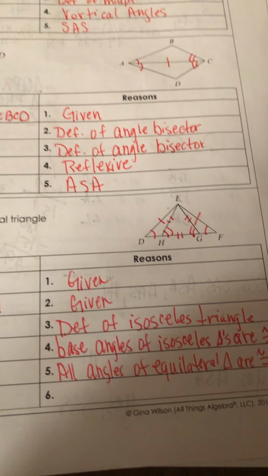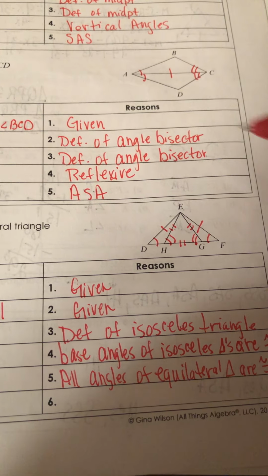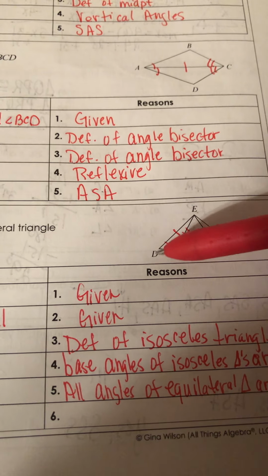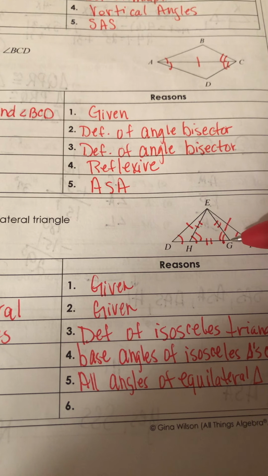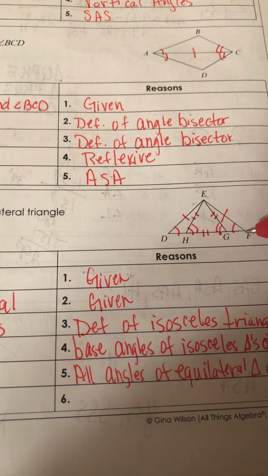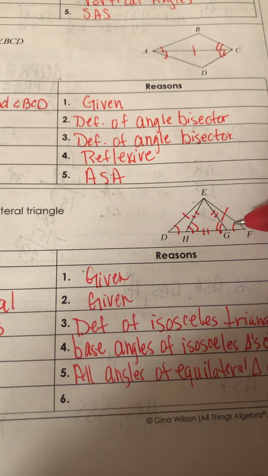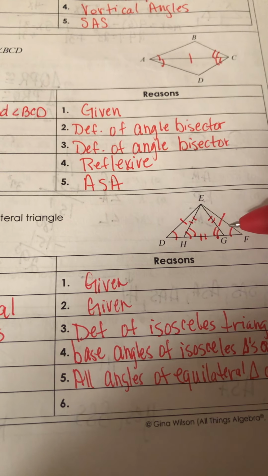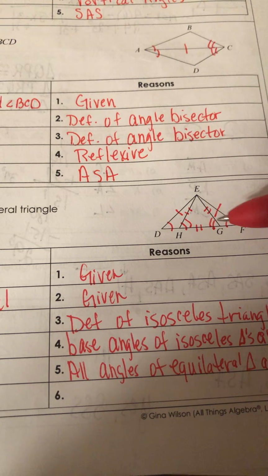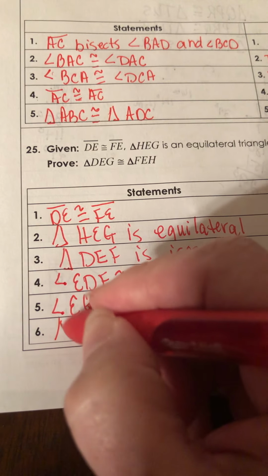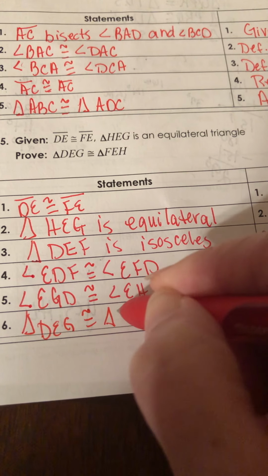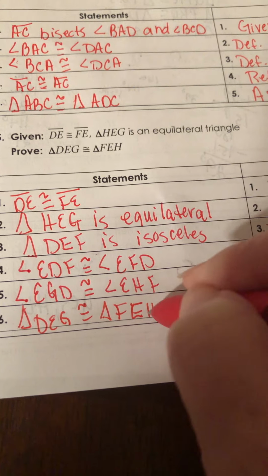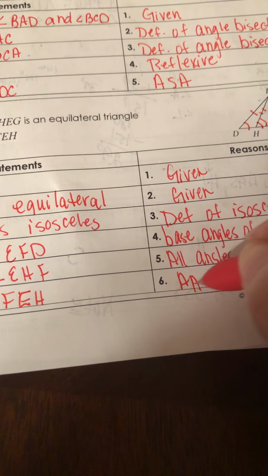Okay? All right, and so now we're trying to prove that DEG, which is this triangle right here, and FEH, which is this triangle right here, are congruent. And if you'll notice, you have angle, angle, side on those. Angle, angle, side, angle, angle, side. So we can now say that triangle DEG is congruent to triangle FEH by angle, angle, side.